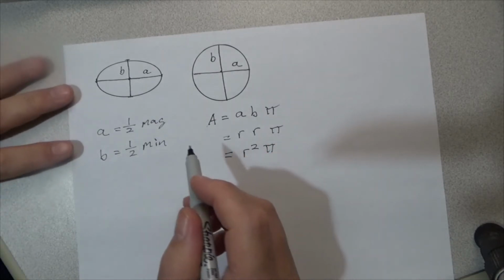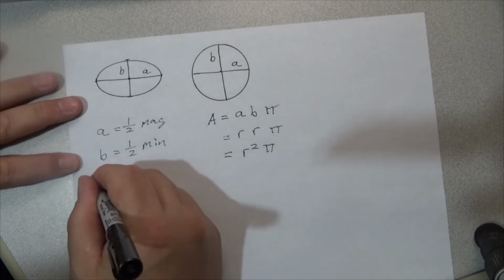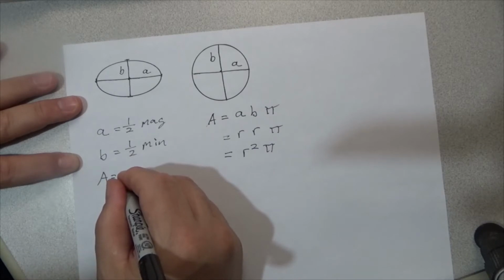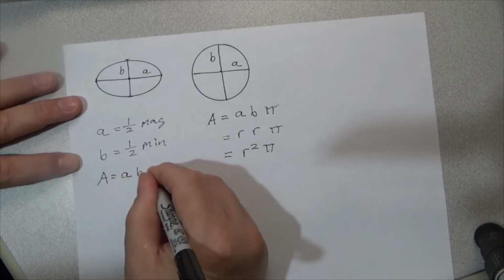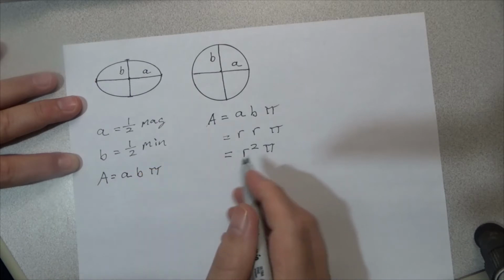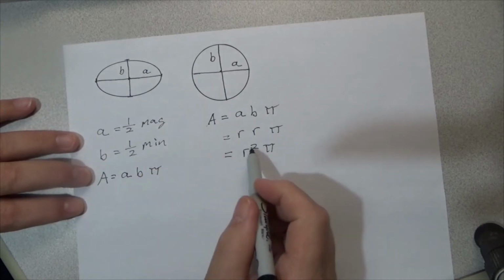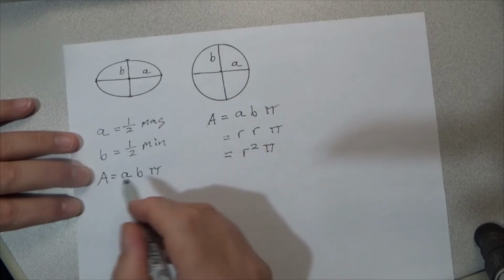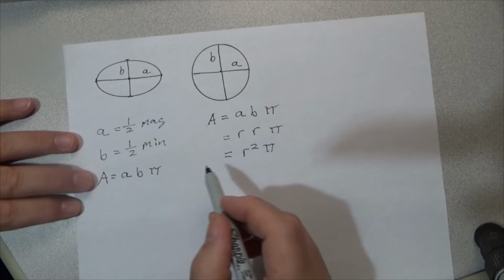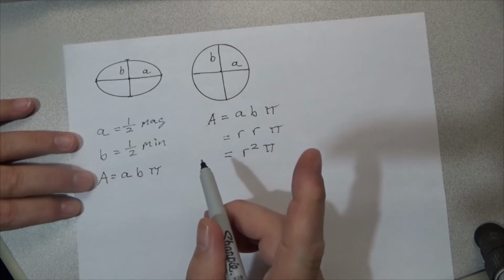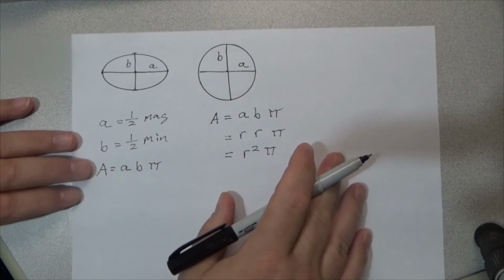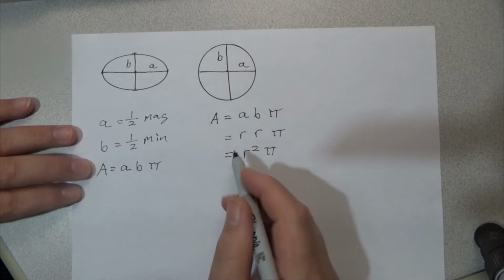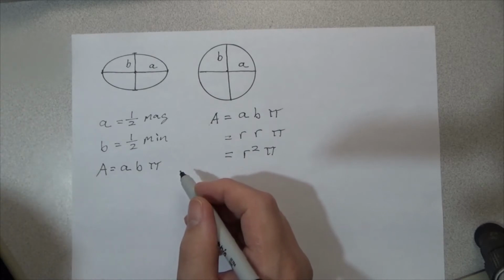So for an ellipse, the area of an ellipse is equal to A times B times pi. The difference here is that A and B are not the same numbers like they are with a circle. So we find the area of an ellipse almost the same as we find the area of a circle. The similarities are there.